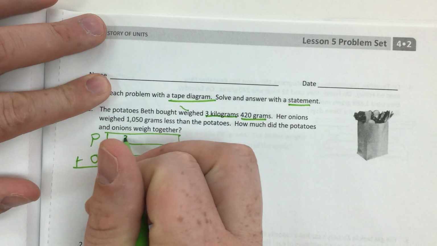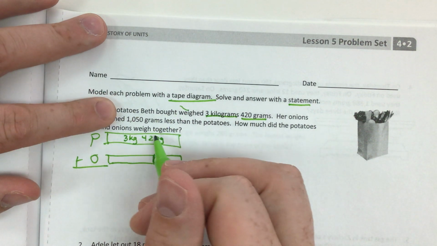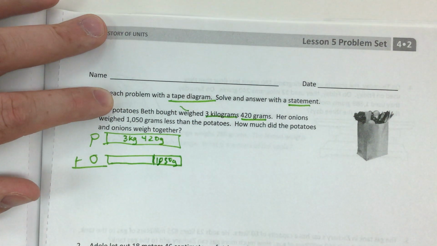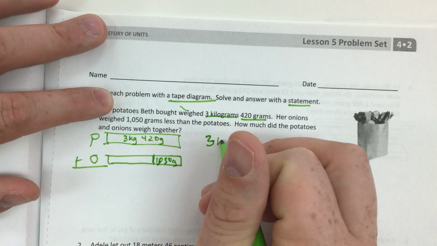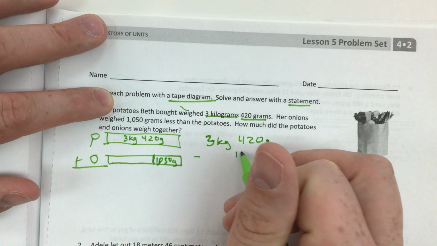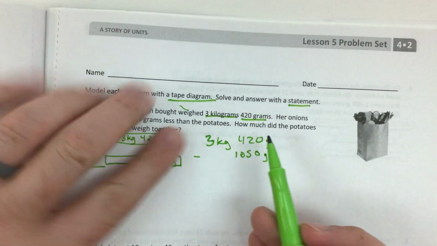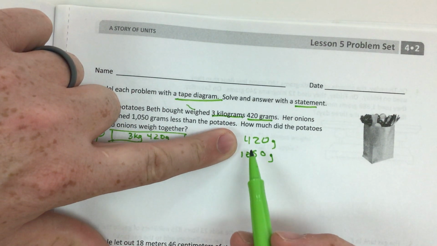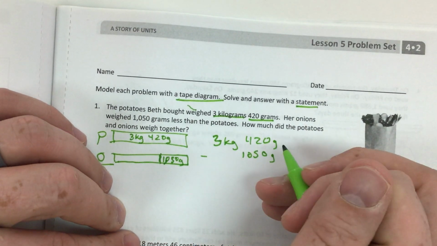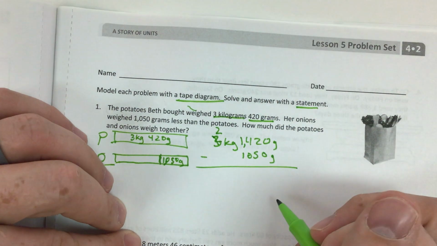So potatoes are 3 kilograms, 420 grams. And we know that the onions are 1,050 grams less. So I'm going to need to take this 3 kilograms, 420 grams, minus 1,050 grams. And immediately I'm seeing an error. Right now, if I were to ignore this, I would not be able to do 420 minus 1,050. So I could either convert all this into grams, or I can just take 1 away. Now I can go ahead about solving this problem.